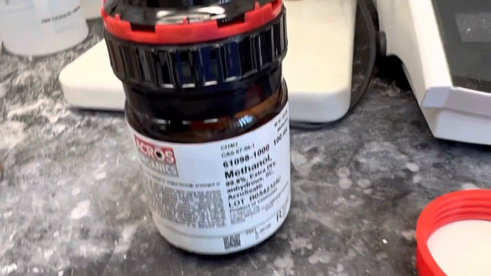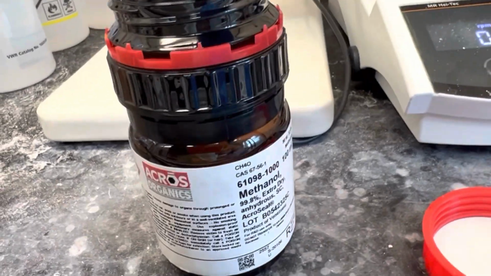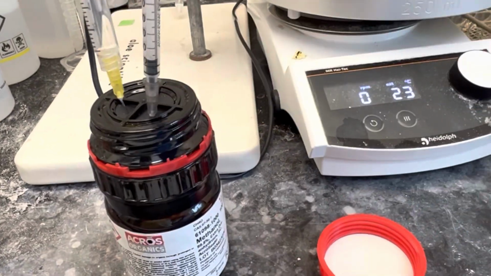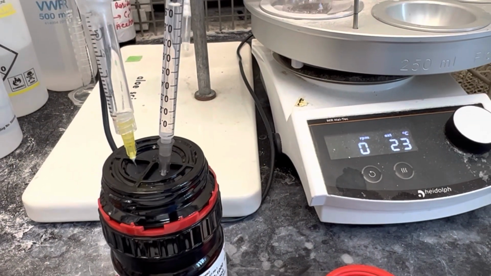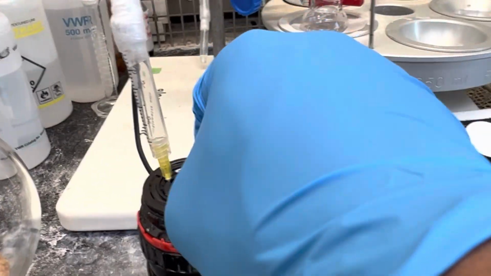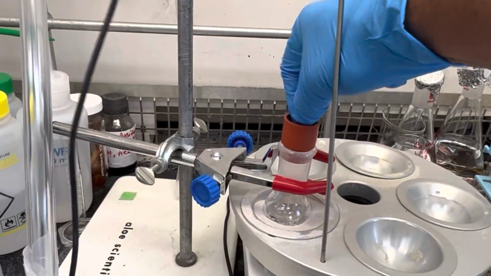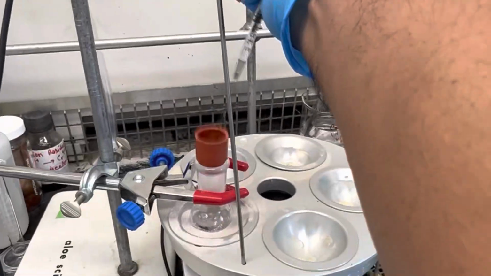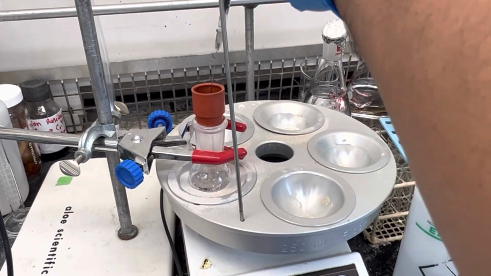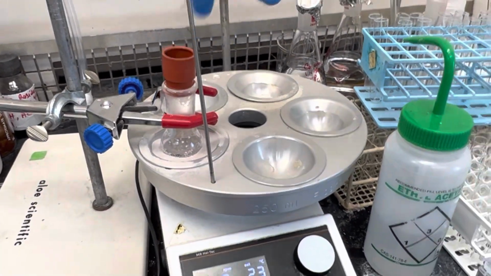So just add methanol. Here I'm adding anhydrous methanol. You can use regular methanol, but it needs to be pure. Using anhydrous methanol is safe, because at least it is pure. It doesn't matter whether it has water or not, but it will be pure.